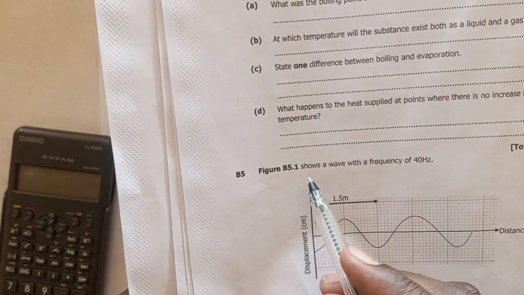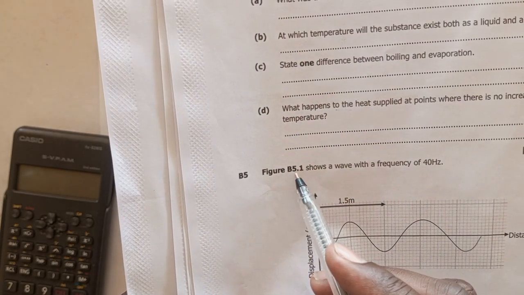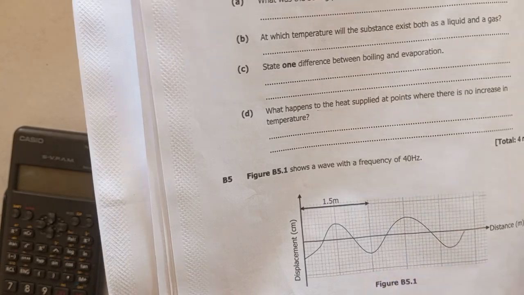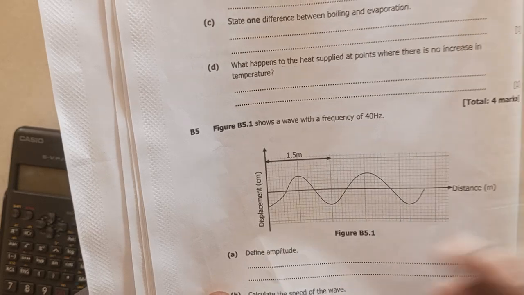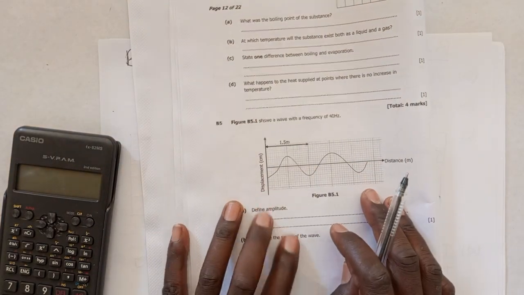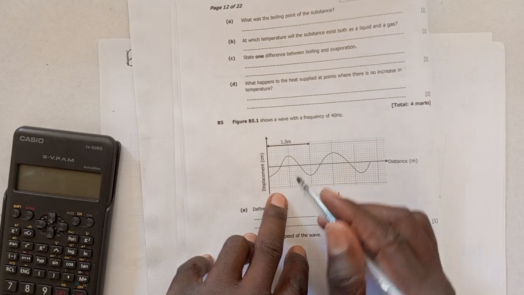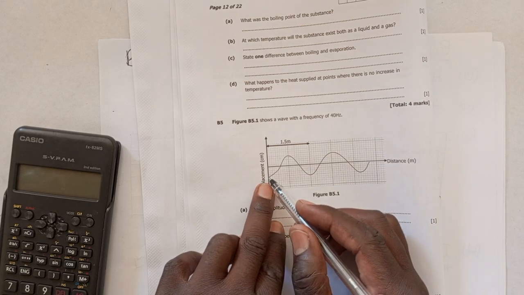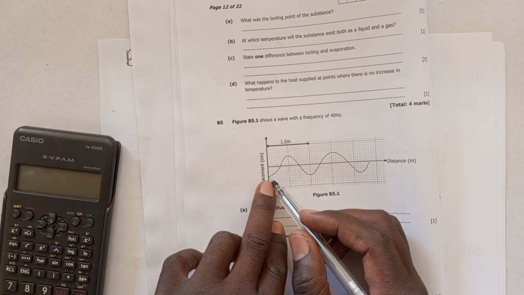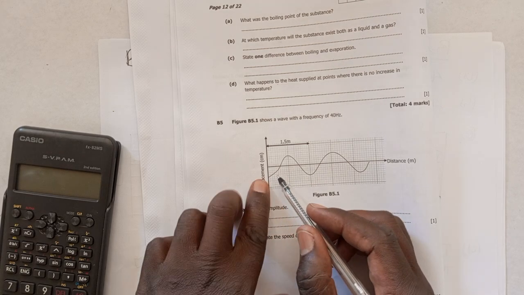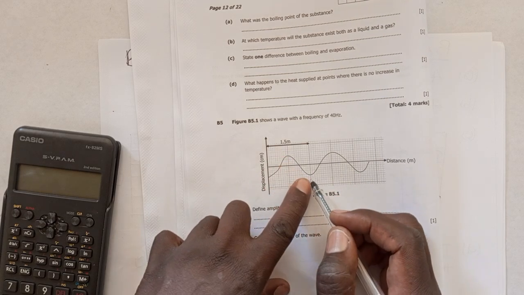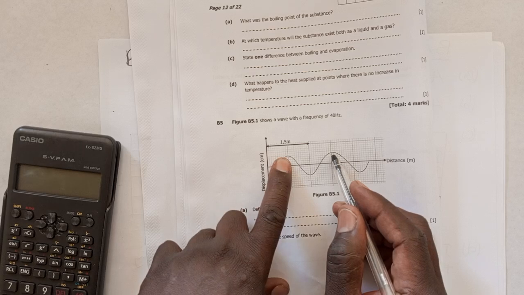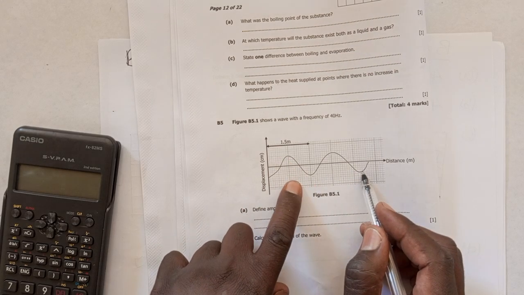Question B5, as illustrated here, shows a wave. Figure B5.1 shows a wave with a frequency of 40 Hz. Then you have this wave here. Now it is important that you should be able to know how many waves are here. Look at this, because when you look at the wavelength, the distance between two successive crests or two successive troughs, here you have this, here you have this.